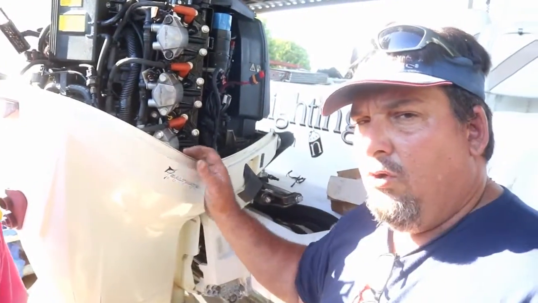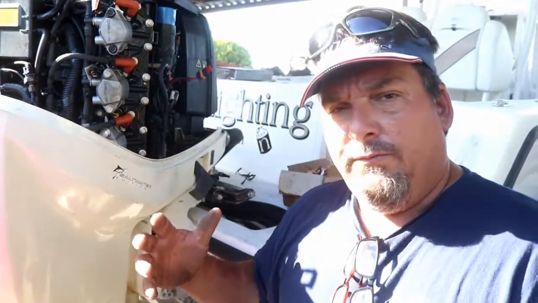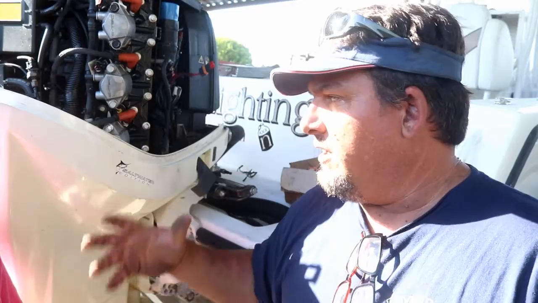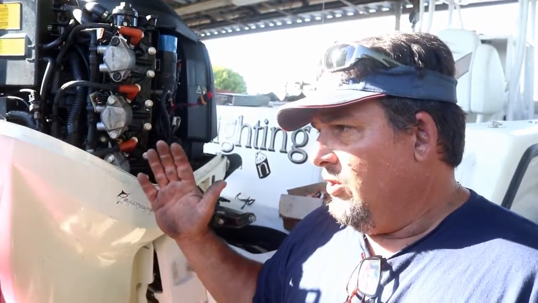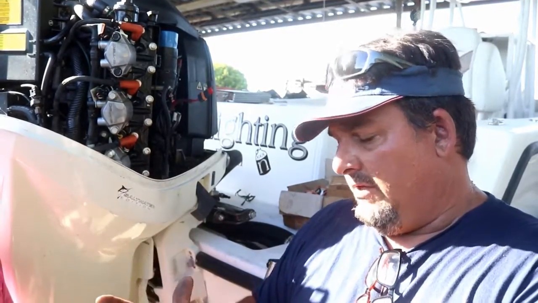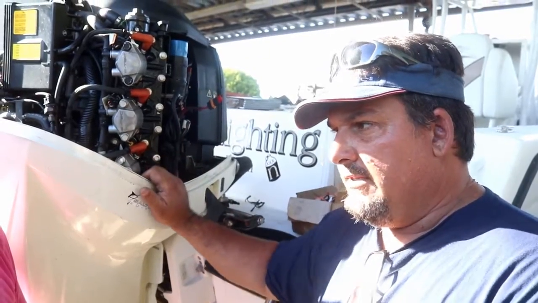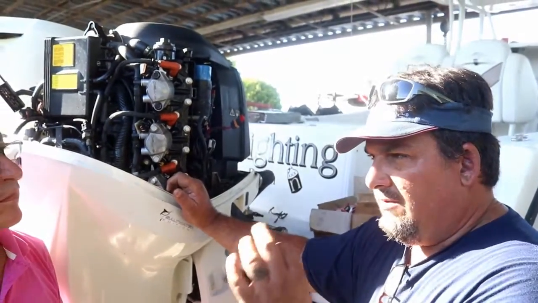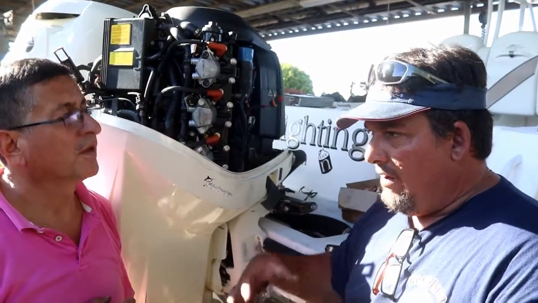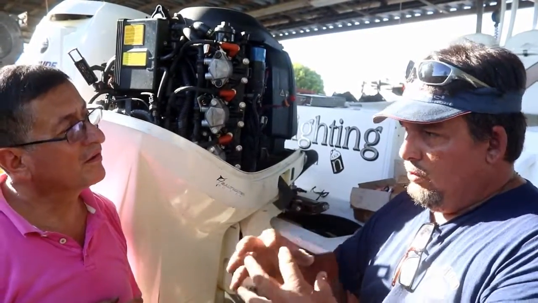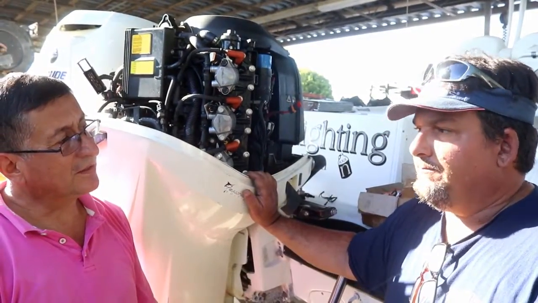Okay, absolutely. Let me give you an example. Your customer comes in, the engine won't run. First thing you do is a compression and spark check. You notice that only one side of the engine has spark and the other side doesn't. So you have to think, and from experience and reading the service manual, you realize that the shift interrupt kills one bank for a split second to allow the gears to engage and disengage in the lower unit, so you don't have that big bang. If it holds it too long, the engine can't stay running. Correct.